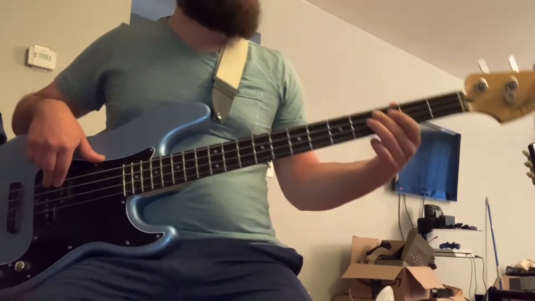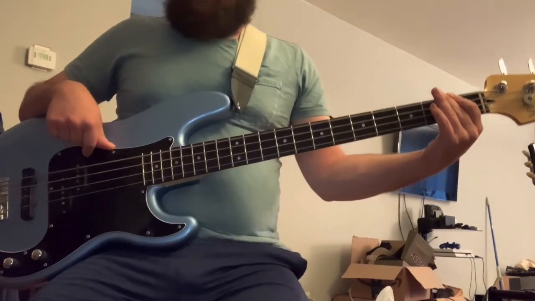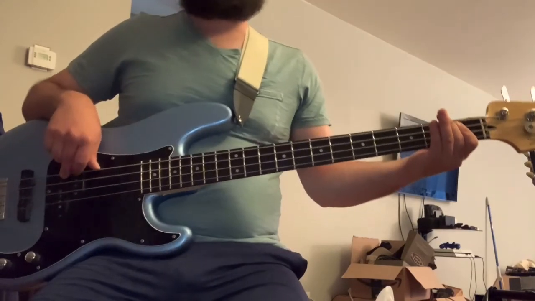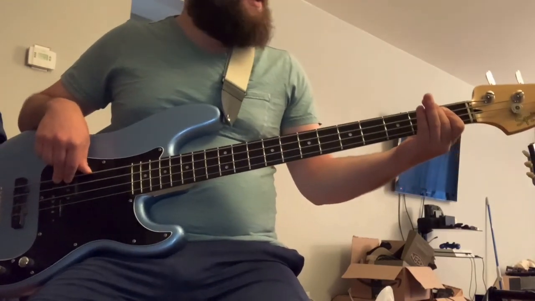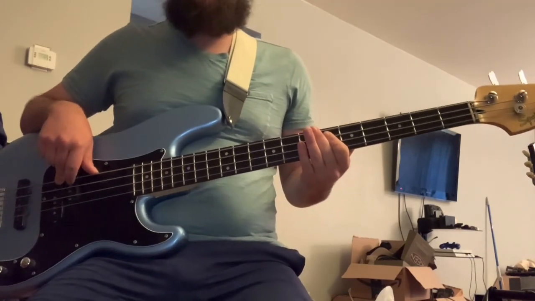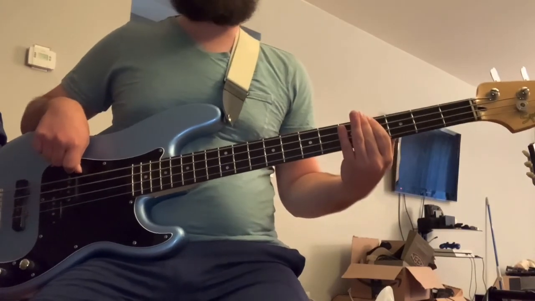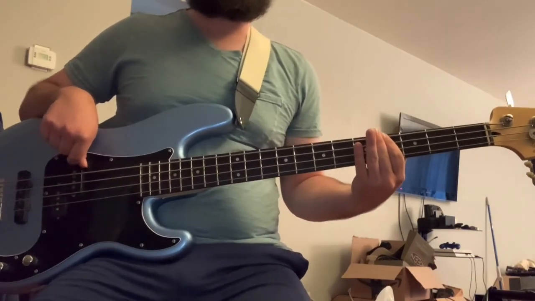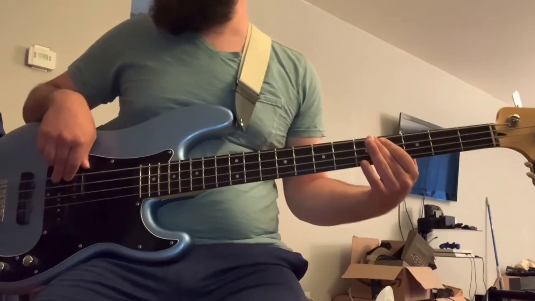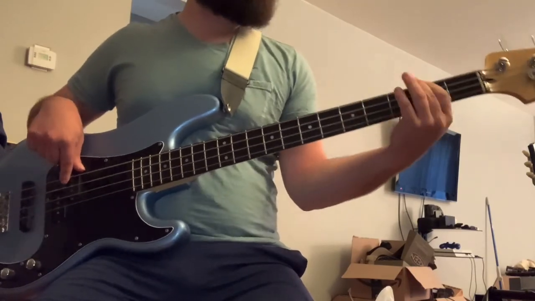F coming up. F, 2, 3, 4. 2, 3. B flat. 1, 2, 3, 4. 2. E flat coming up. 3, 4, and 1, 2, 3, 4. 2, 2. A flat is next, and A flat. 2, 3, 4. 1, 2, D flat coming up, D flat. 3, 4. 1, 2, G flat coming up, G flat.